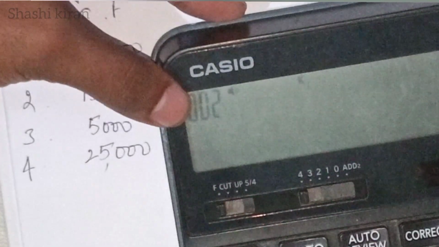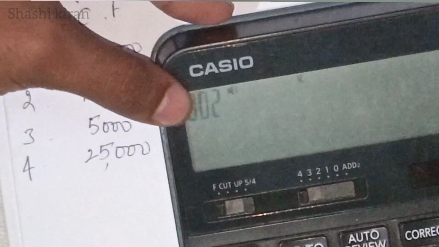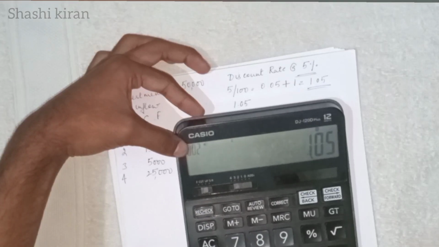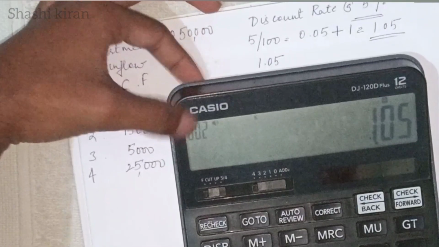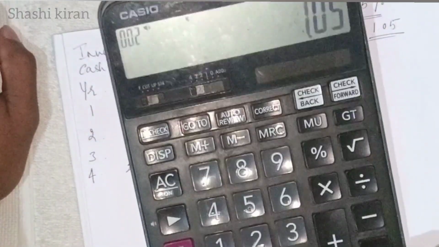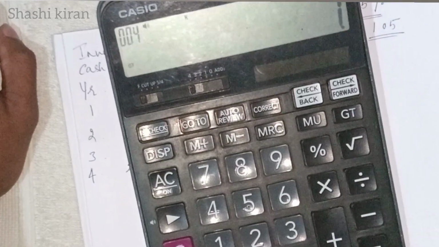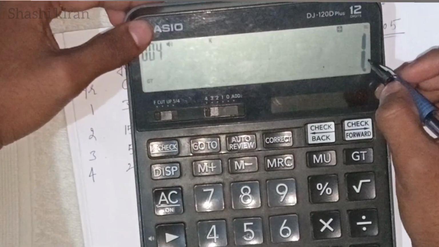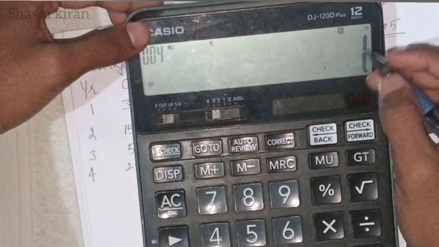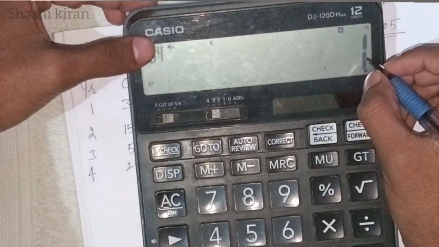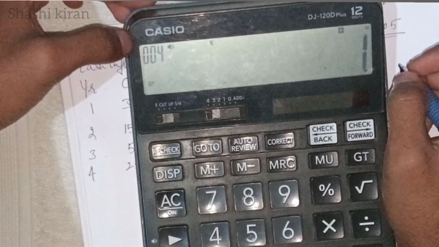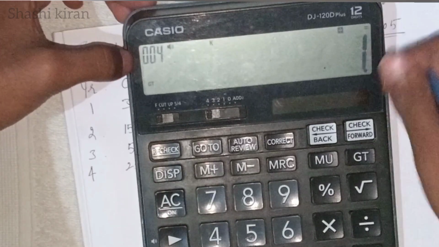So if it is a Casio calculator, the K symbol will be visible, and if that symbol is visible, the next thing you need to do is press the equals button. If you press the equals button, it will come 1. 1 means today's value of 1 rupee will be 1. In some calculators 1 will not come, so don't worry, you will get it directly after 1 year.